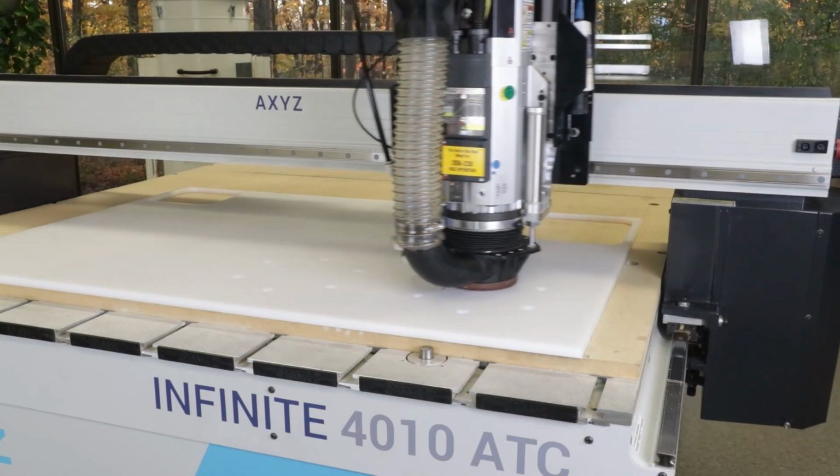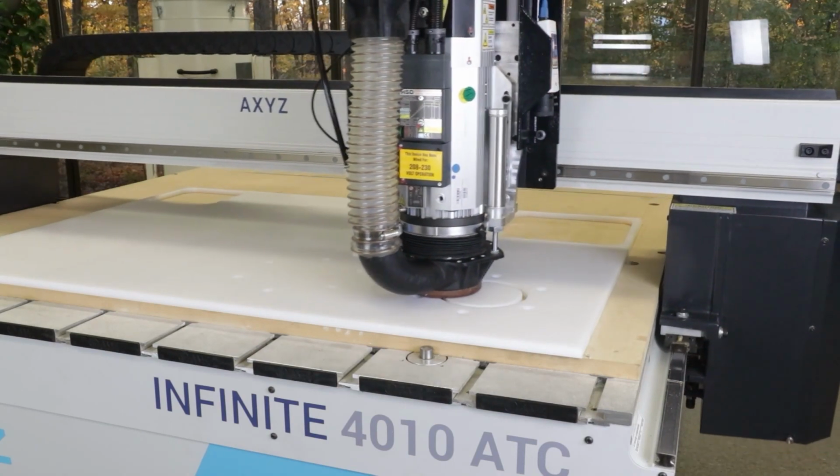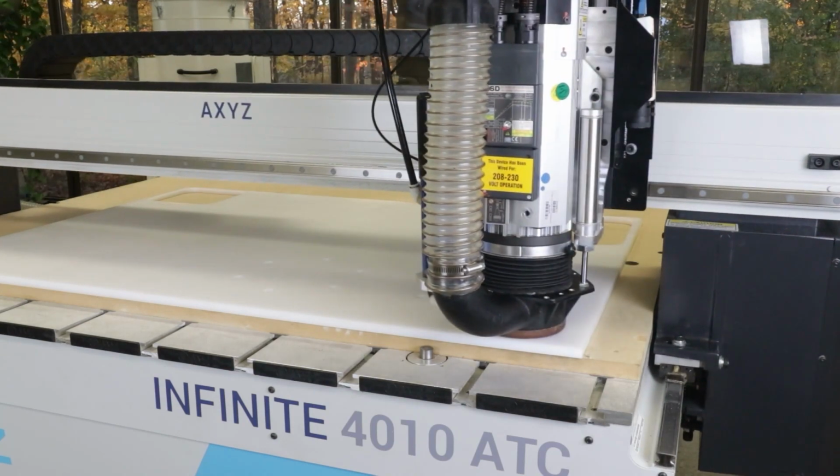This bit for doing the profiling, we're running at 350 inches per minute, and it's cutting through the material in a single pass.